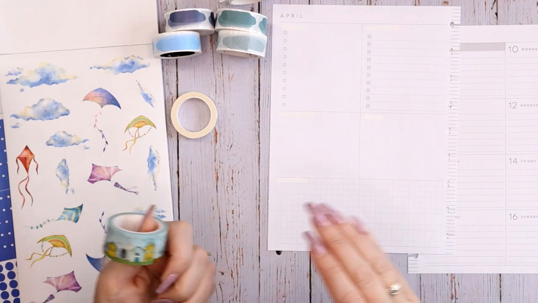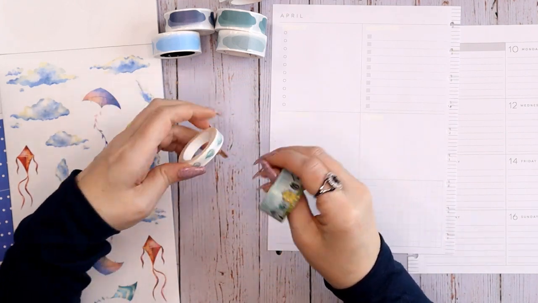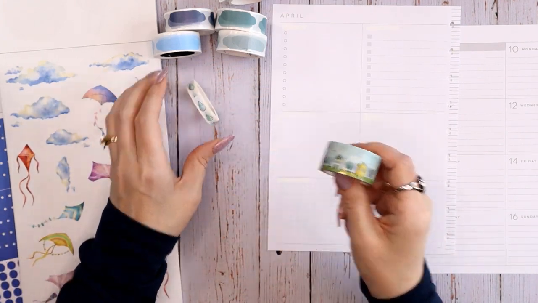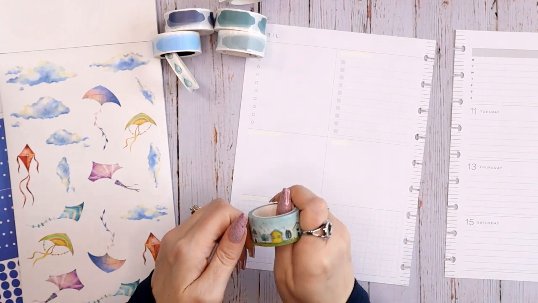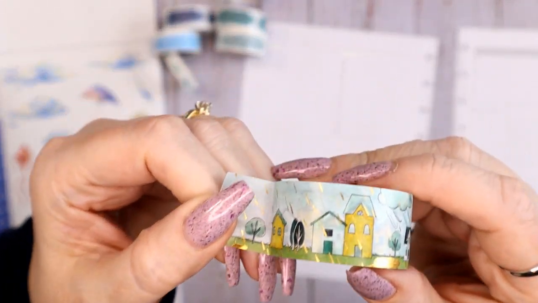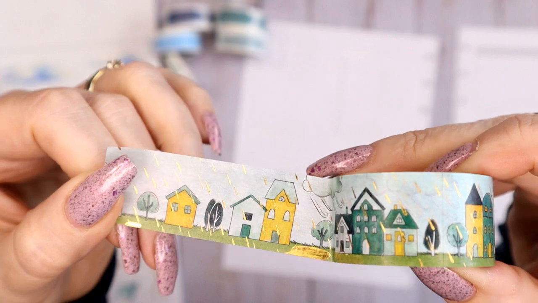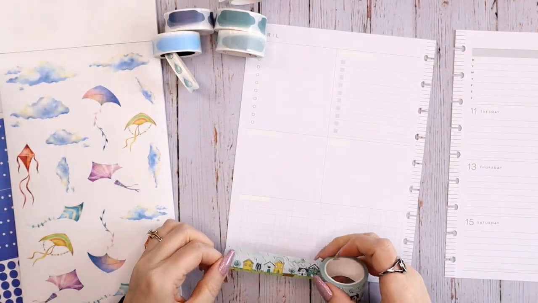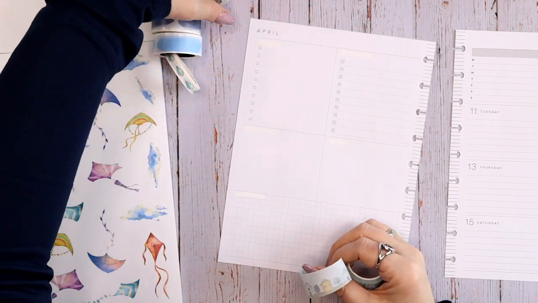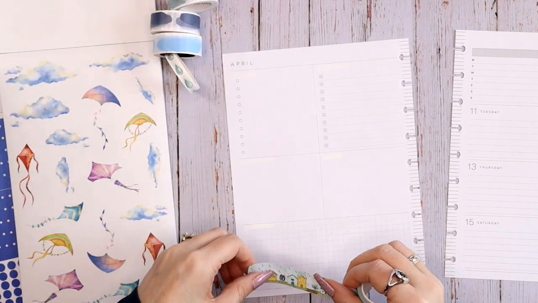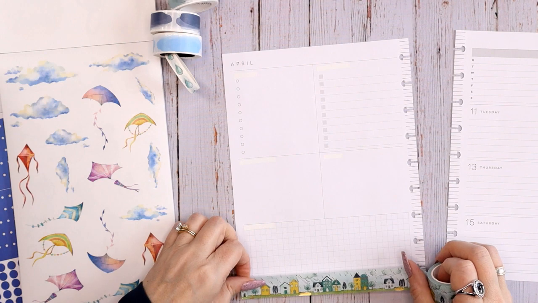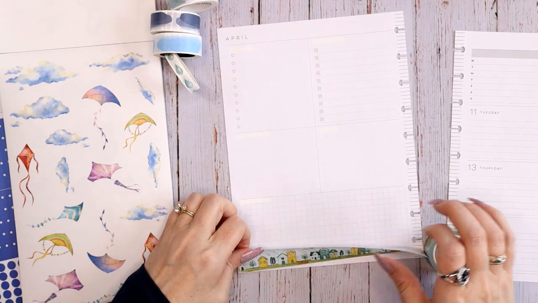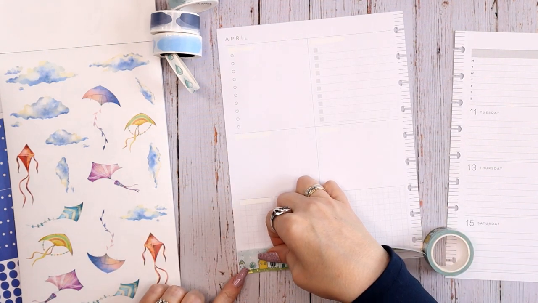Anyway, I started to say I pulled these two washies from the Rainy Days kit because I like to build a little scene over here. So I think I want, this one's got gold foil, making the raindrops, and it's got some of the blue. So I'm going to start by putting this across the bottom to, like I said, help build my little story on my page.